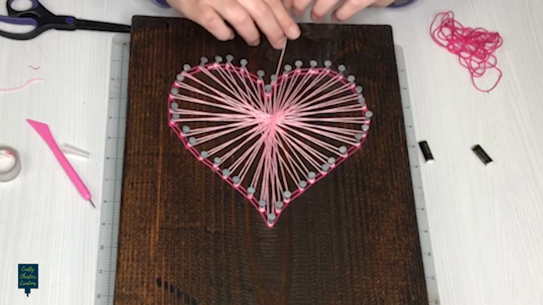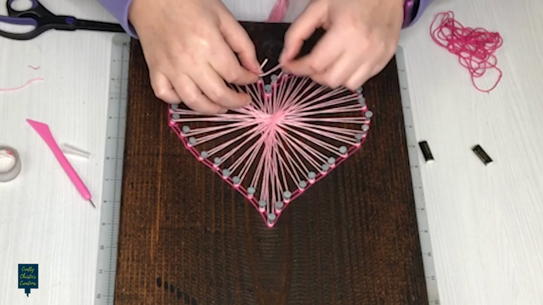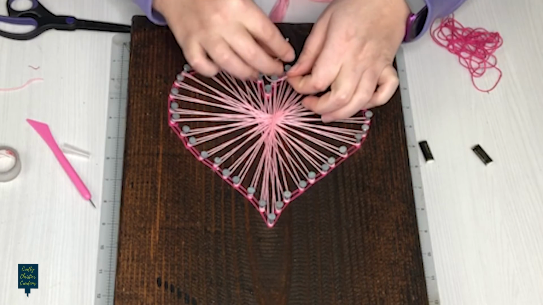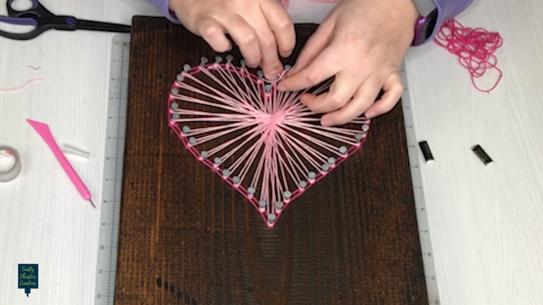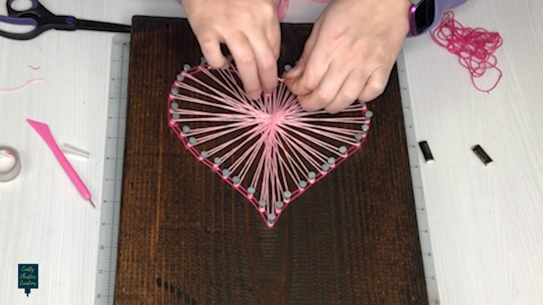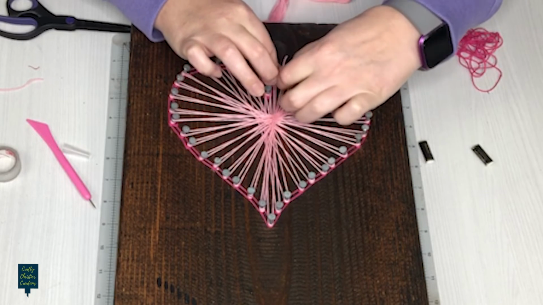I can go back in with another color now and add some more, which I think would look really neat. I did it full in one color first, so that way it is nice and full. And then let's see what happens.